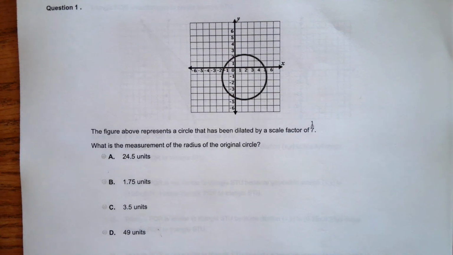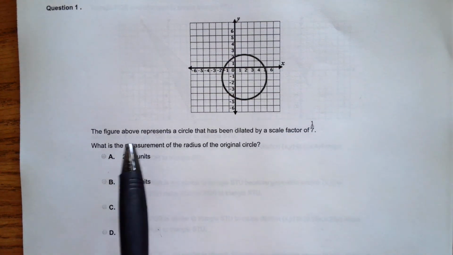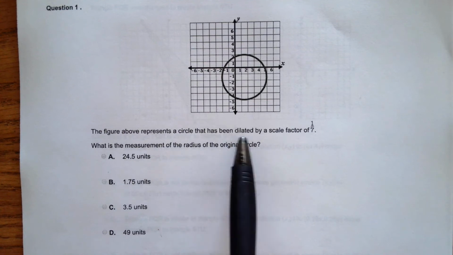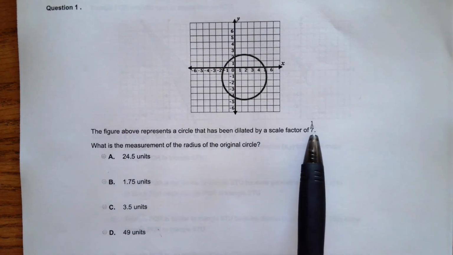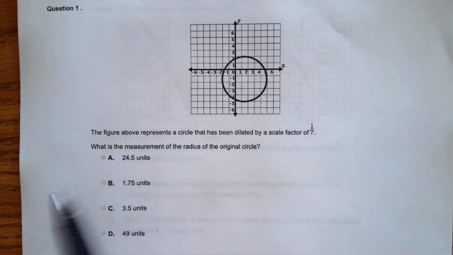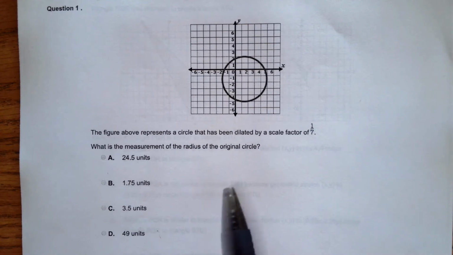So this problem says the figure above represents a circle that has been dilated by a scale factor of 1/7. What is the measurement of the radius of the original circle? So what I'm going to say for a hint, and then I'm going to have you try it and see what happens.